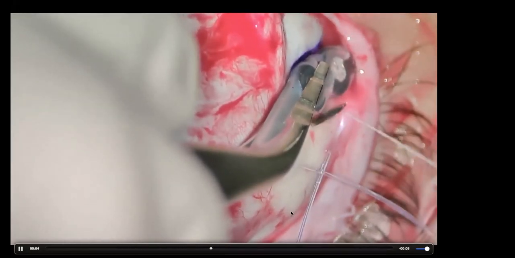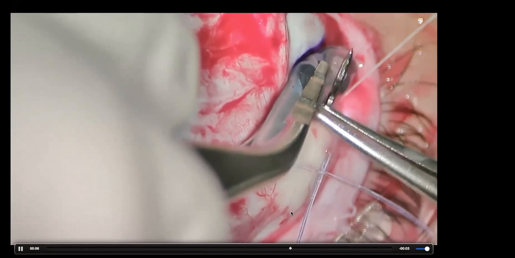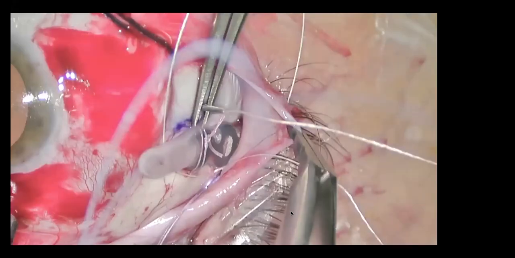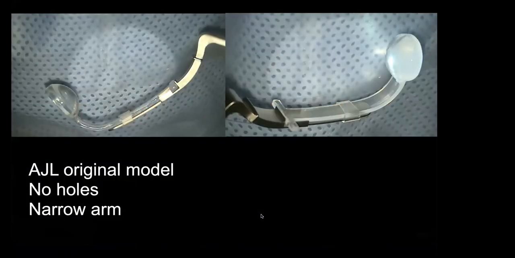I can tell you that I found the technique easy, but nobody else found it easy, so nobody was doing it. In the end, I decided to switch to a commercially available product. It was the AJL product, this one in the picture. I decided to implement, develop and study the potential of this device, hoping that more colleagues would use it.